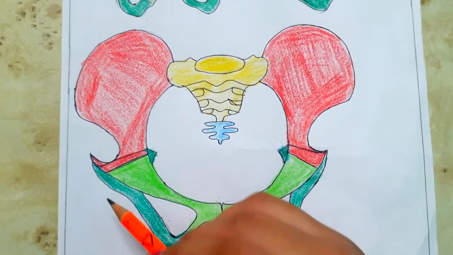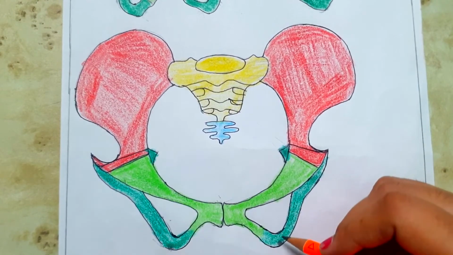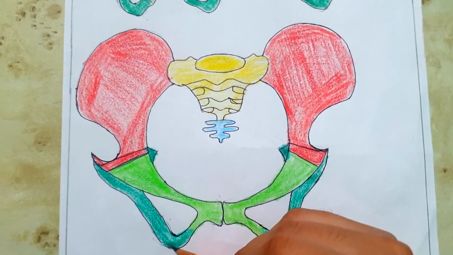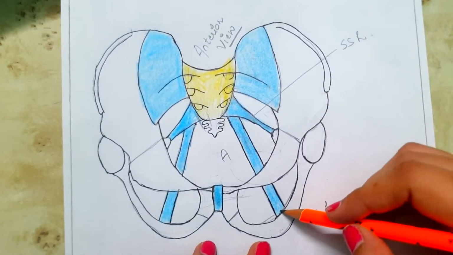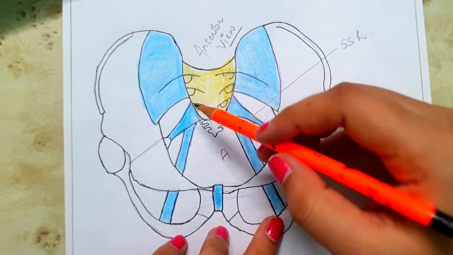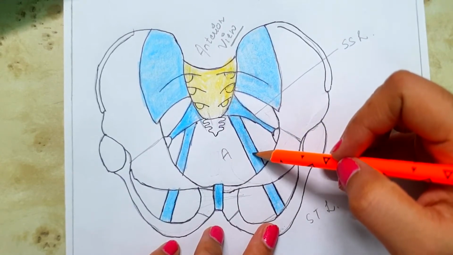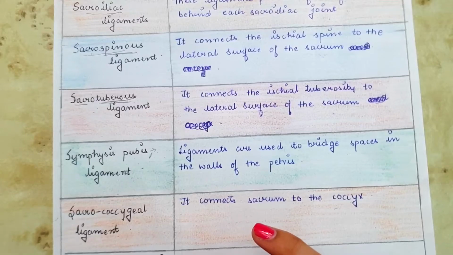This is the ischium, and the ischial tuberosity is part of the ischium; here these are the ischial tuberosities. So the ligament which connects the ischial tuberosities with the lateral surface of the sacrum is known as the sacrotuberous ligament. This is also present on both sides of the pelvis.